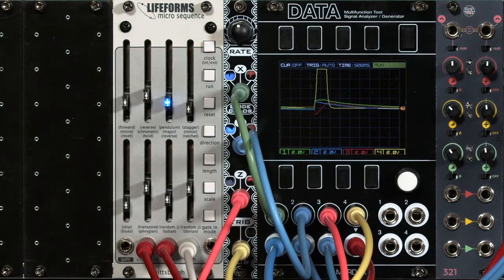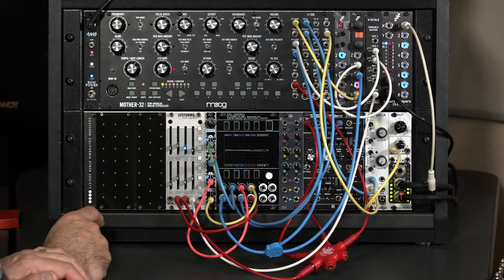That's a simple demonstration of how you can use a chaotic control voltage and trigger generator to help drive a generative voice.